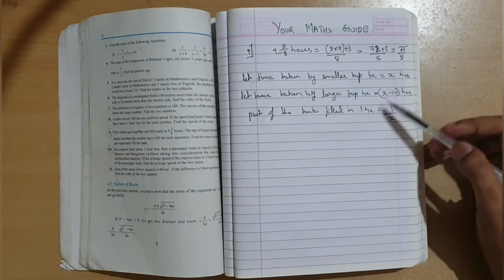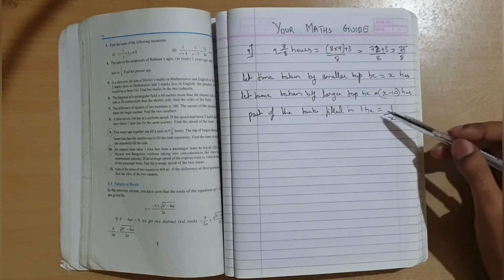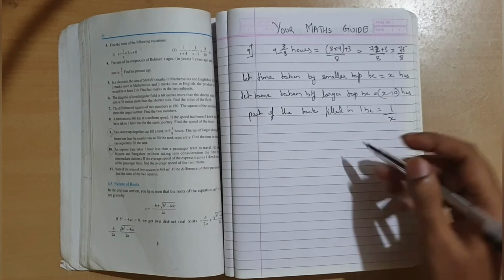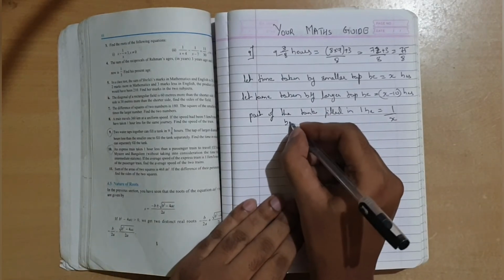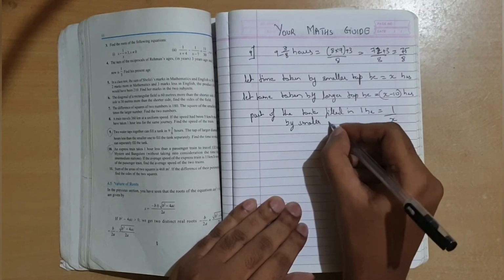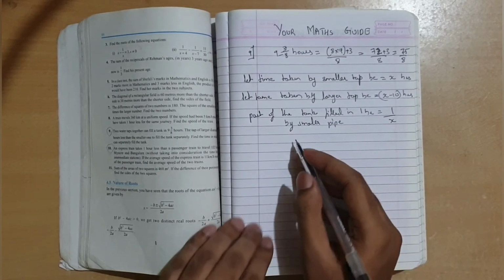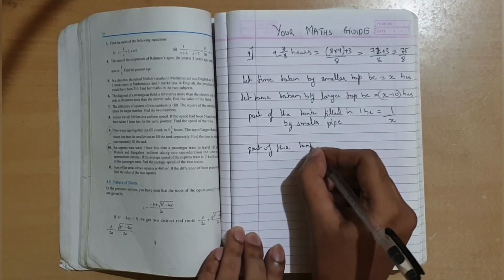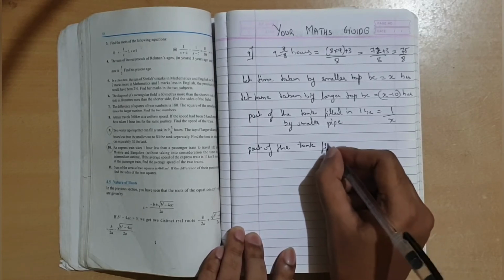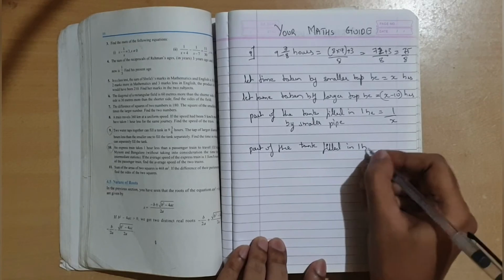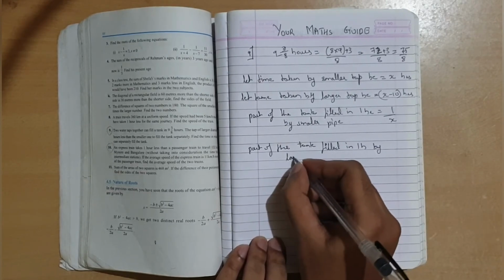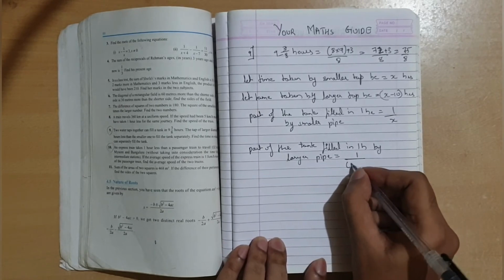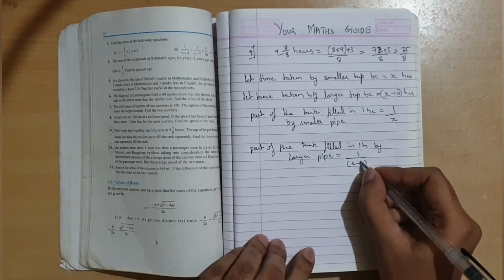Because in x hours it fills completely, so for just 1 hour it will be 1 by x. And the part of the tank filled in 1 hour by the larger pipe is equal to 1 upon x minus 10, right?